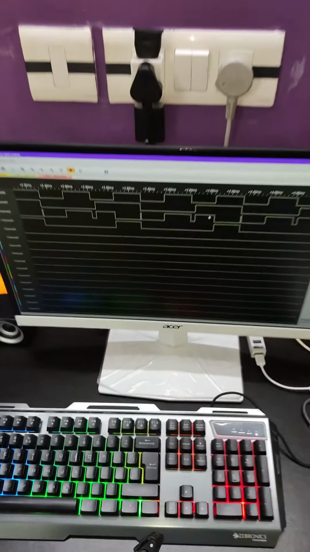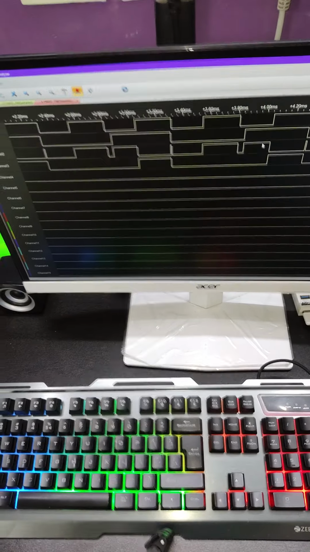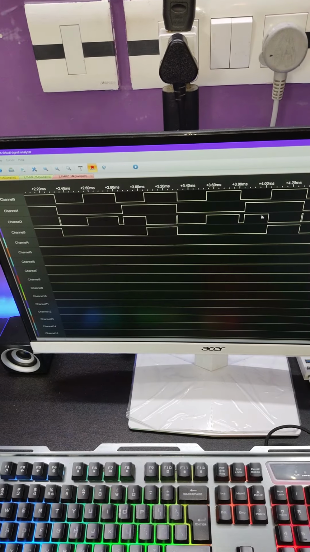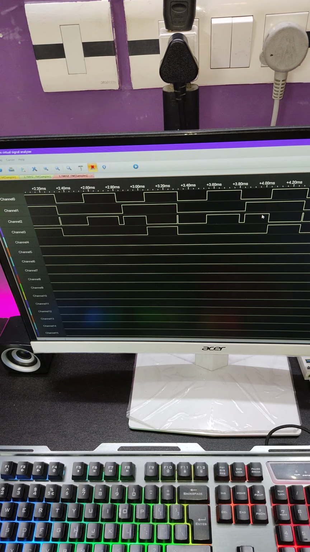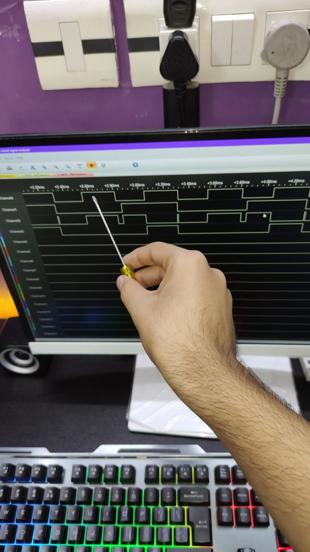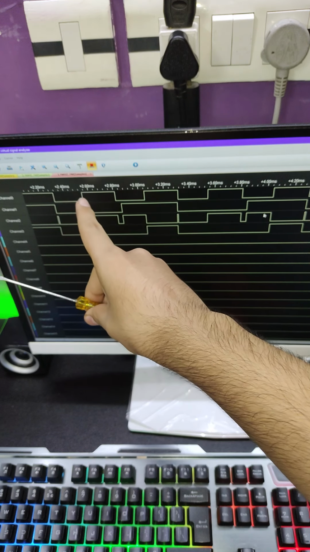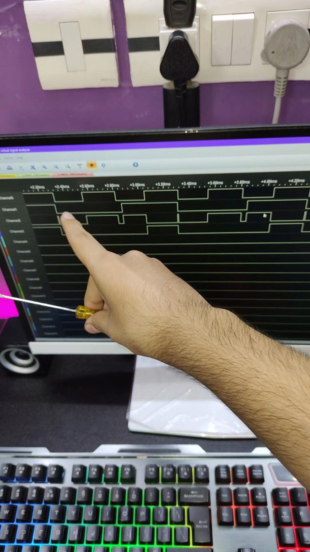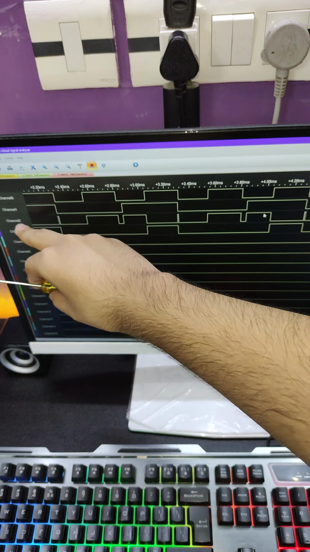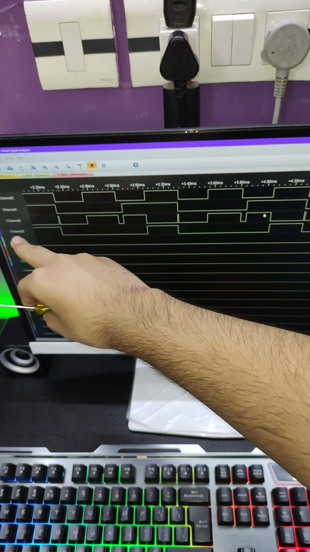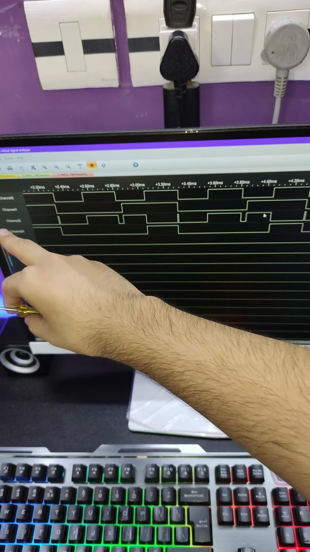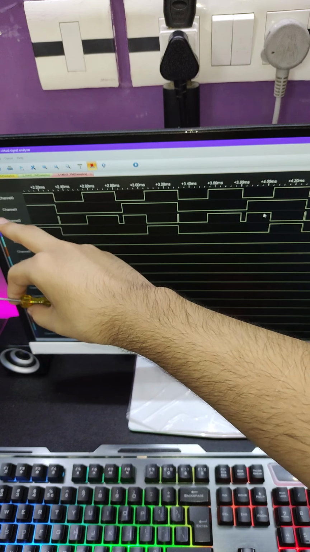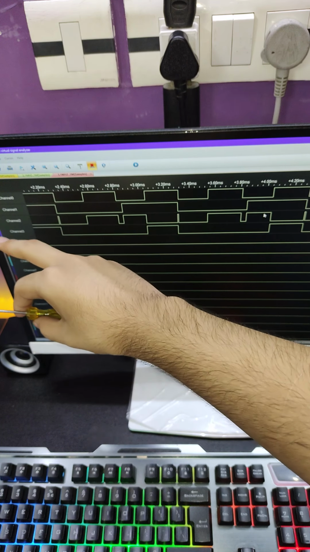Over here on the computer screen, you can see the output that I'm obtaining. The top ones, channel number 0 and channel number 1, are the inputs to the ICs, to the half adder, and channel number 2 and channel number 3 are the outputs. So channel number 2 is the sum, channel number 3 is the carry.